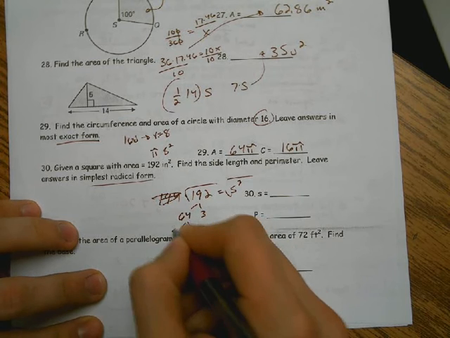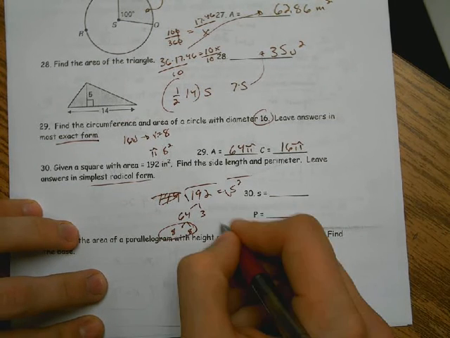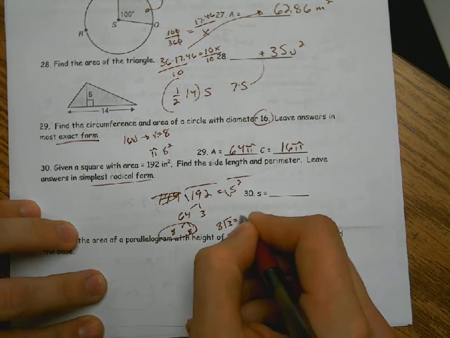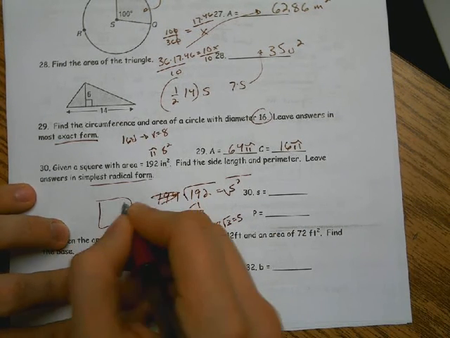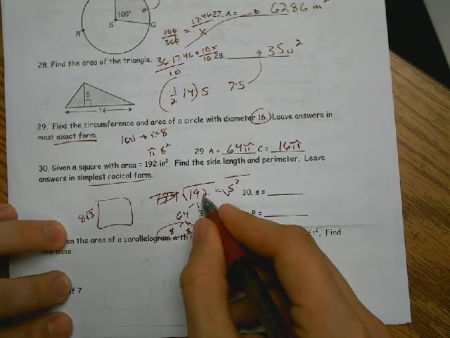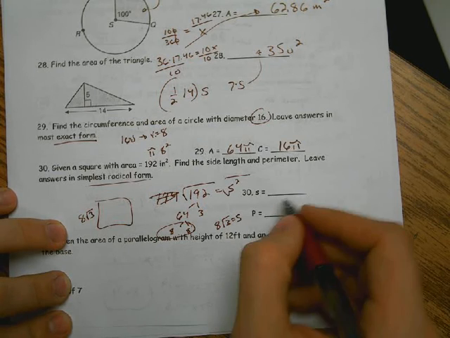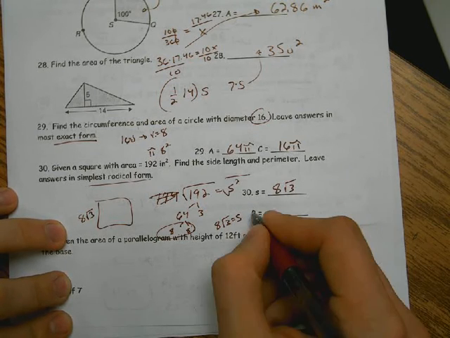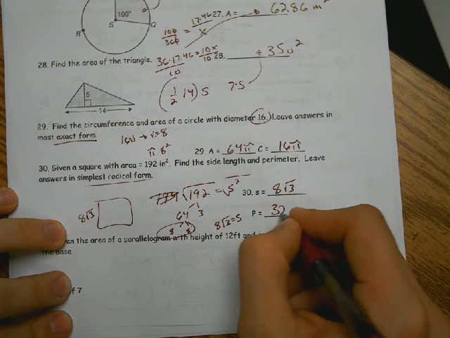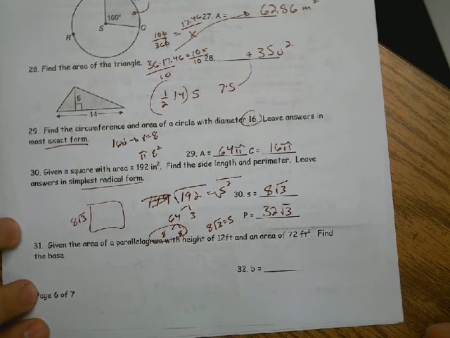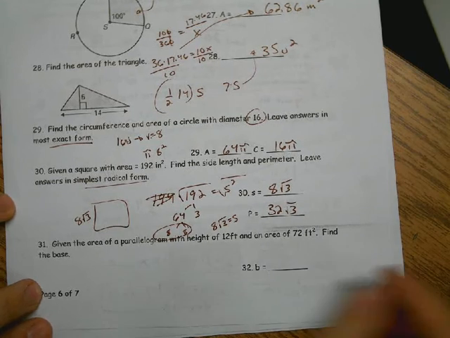I get that 64. That's going to give me a pair of 8s. So I've got 8 square roots of 3 is equal to my side. Taking that 192 and breaking it down, the side length is 8 square roots of 3. For my perimeter, I'm going to have 4 of those, so I will have 32 square roots of 3. Last one, and we'll cut the video.